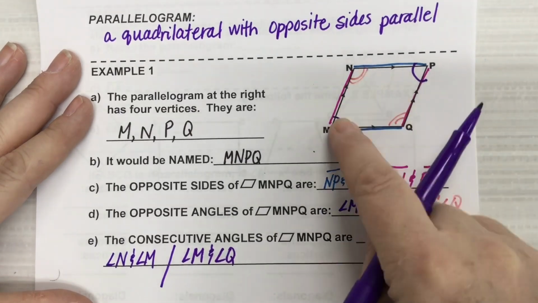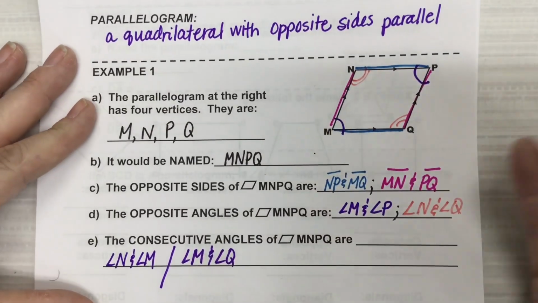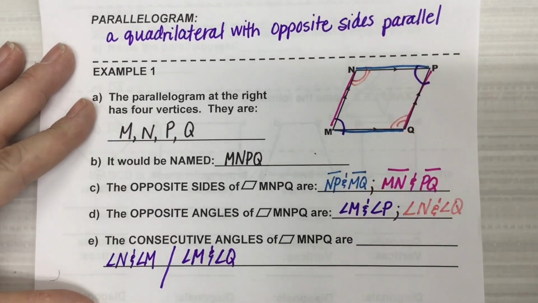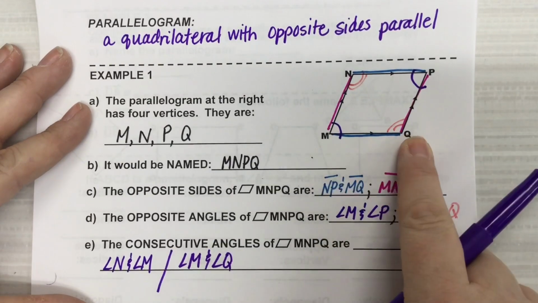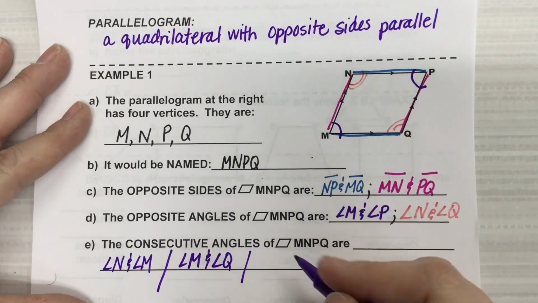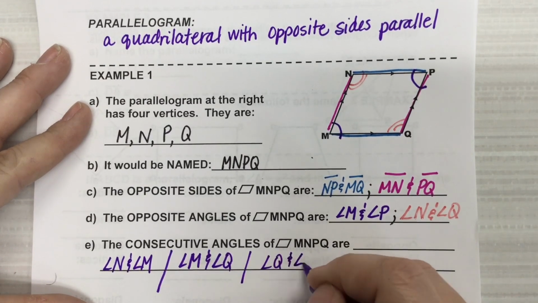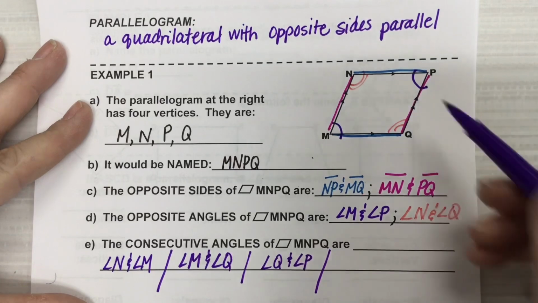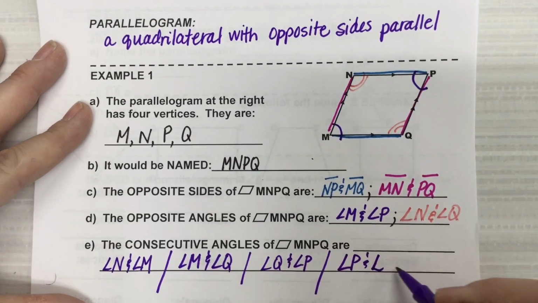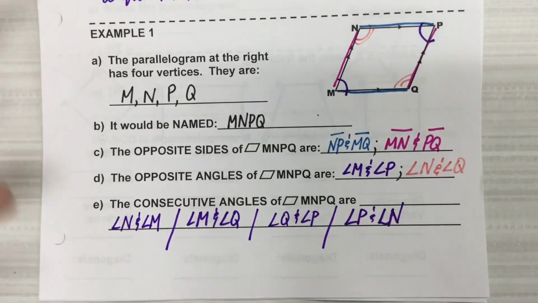And we know what consecutive angles are, right? They're same side, so that means they're also supplementary. So these two are consecutive, meaning they're supplementary. M and Q are supplementary, but Q doesn't have to go only with angle M. It's also angle Q and angle P. And then finally, P could also go with angle N. So that's what consecutive angles are. Those are angles that are right next to each other.